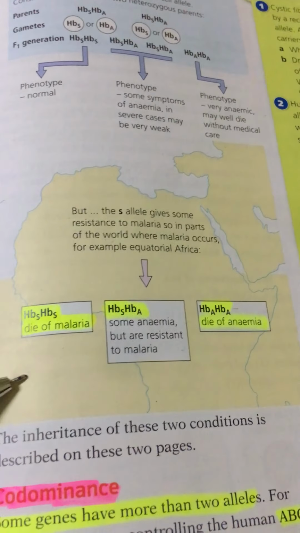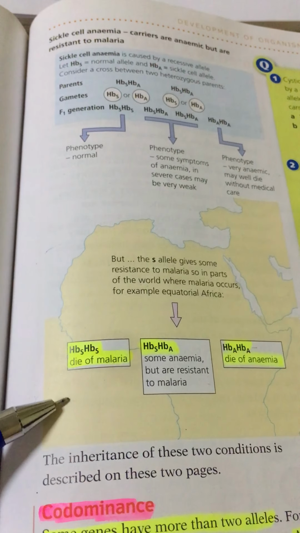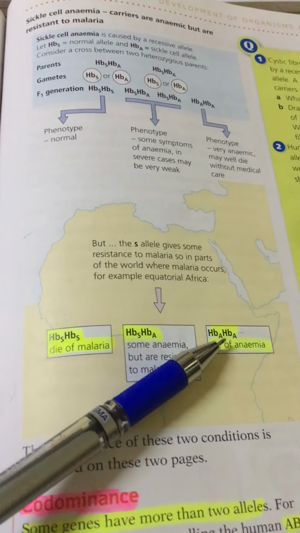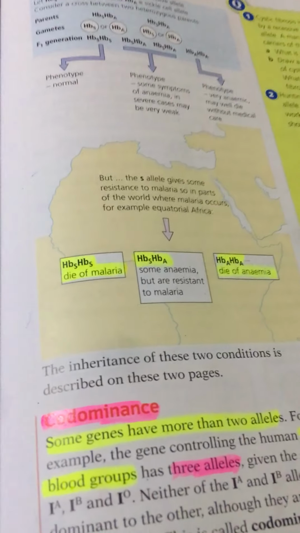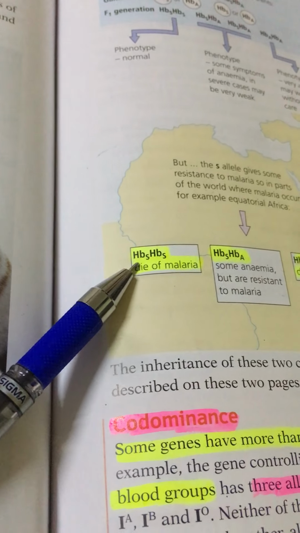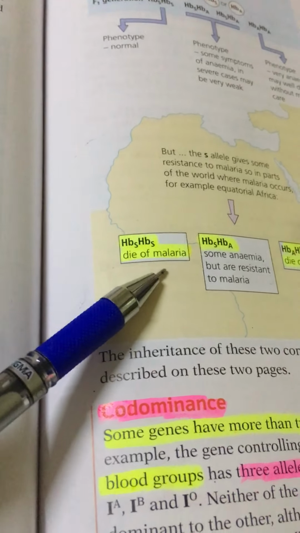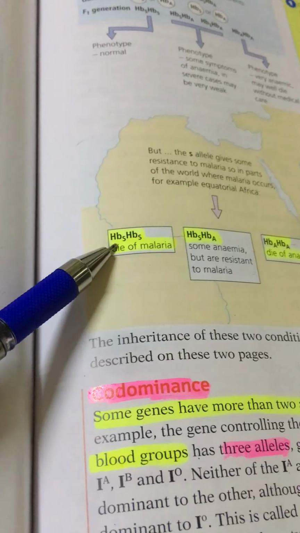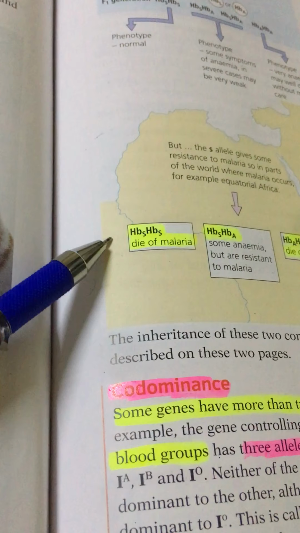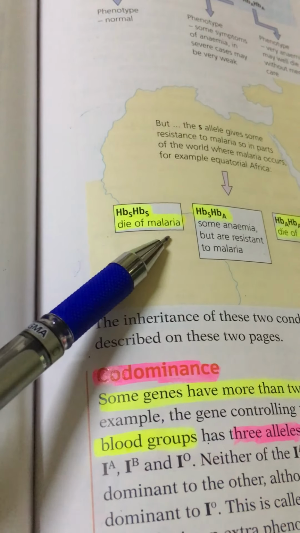Now here we have the effect of the presence of allele HBS in malaria and HBA in anemia. You have to know that with the genotype HBS, HBS, the offspring may die of malaria.